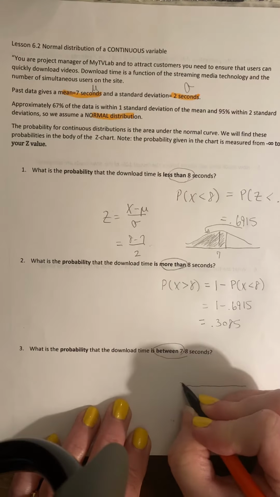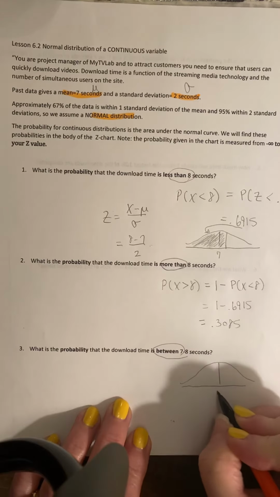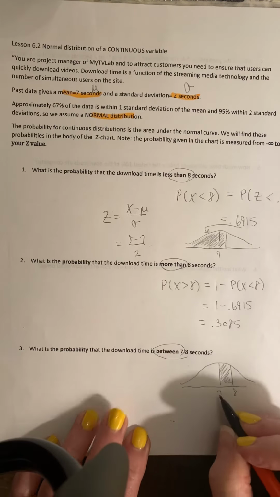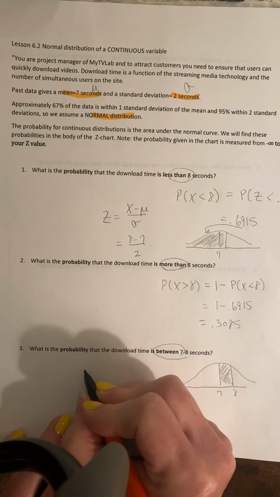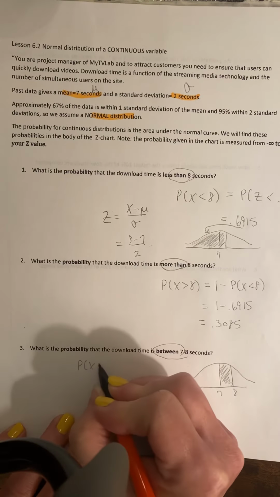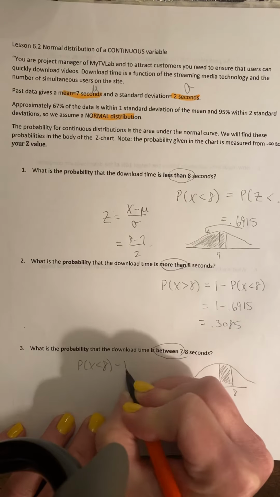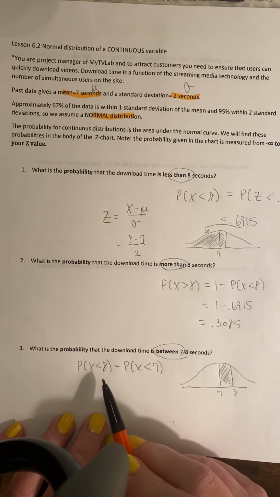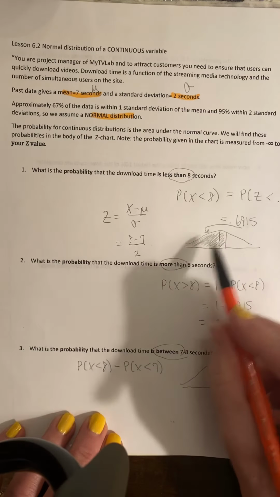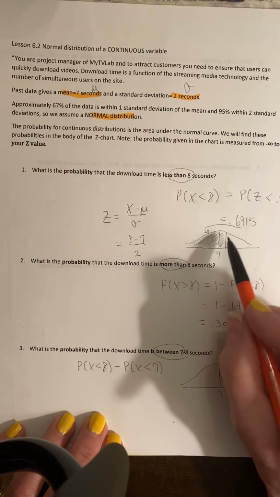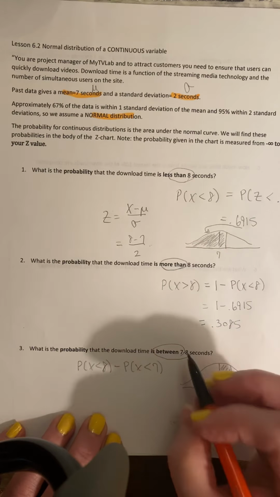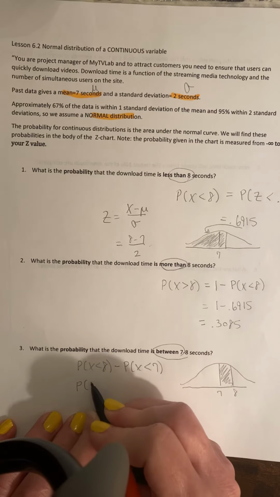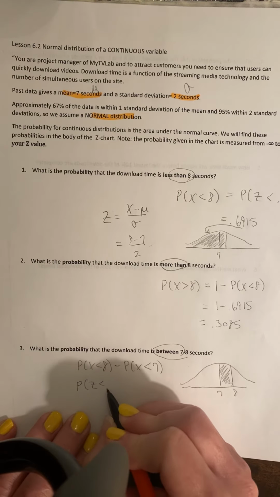Between. Let's look at that. So here's 7, here's 8. We're looking for the area between. Well, what we'll do is simply take the probability that the time is less than 8 seconds minus the probability that x is below 7 seconds. The reason is because the probability less than 8 is all this area. Well, we only want the area from here to here, so we take off that below 7, and so there's your setup for between. We've already converted our x to our z-score for 8. That was positive 0.5.